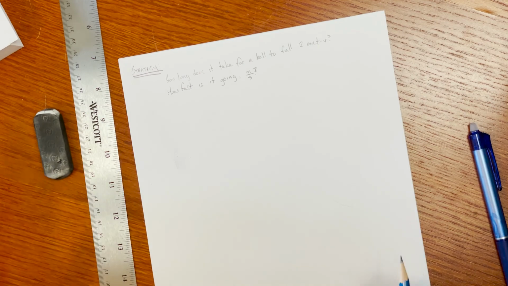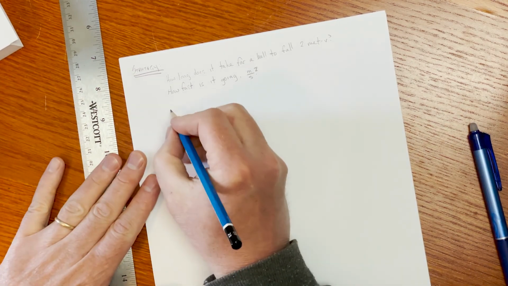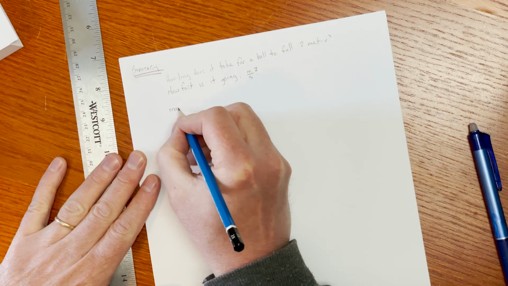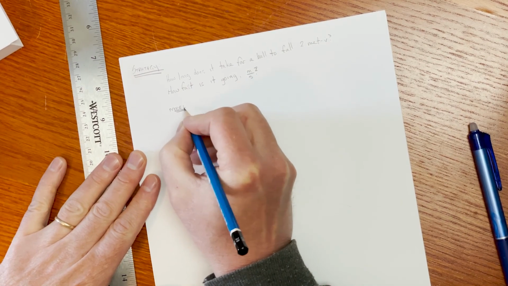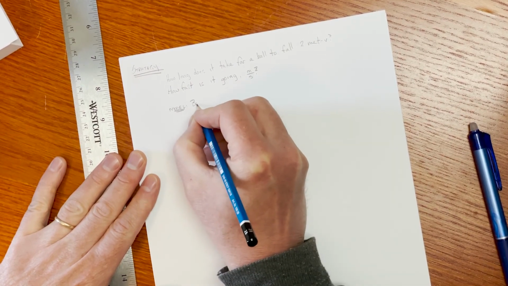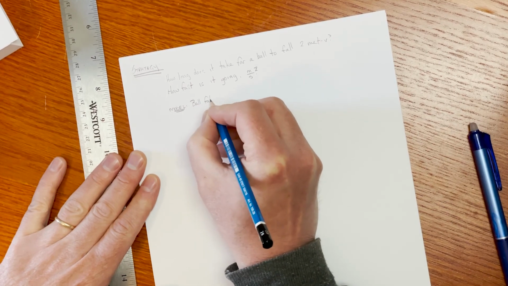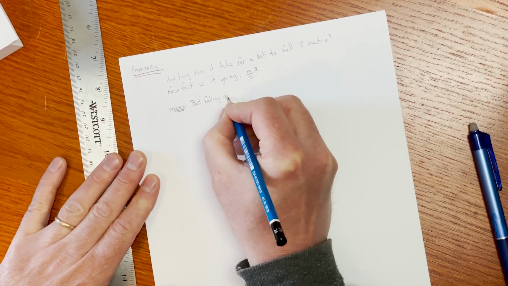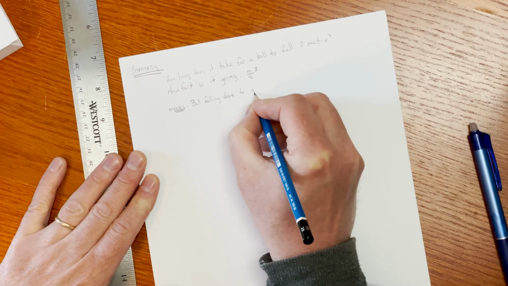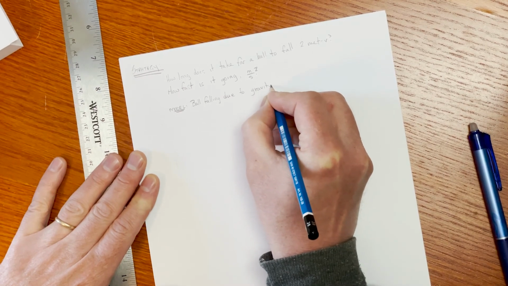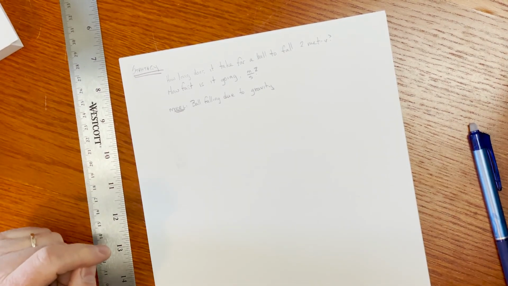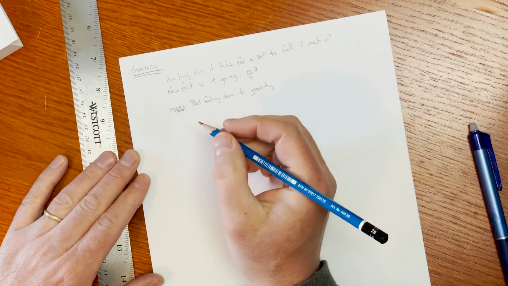Now that I've restated the problem, I'm going to identify the model we're going to use. The model that I'm using is we have a ball falling due to gravity. And because we know the model, we already know some of the parameters we're going to need.